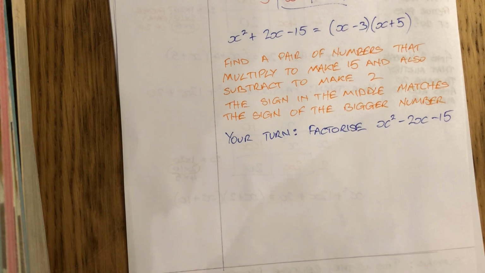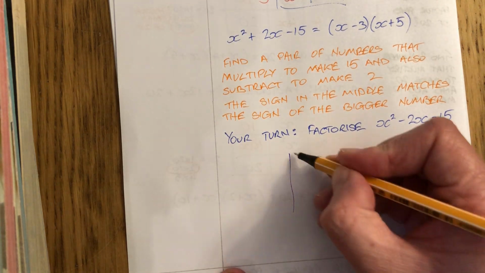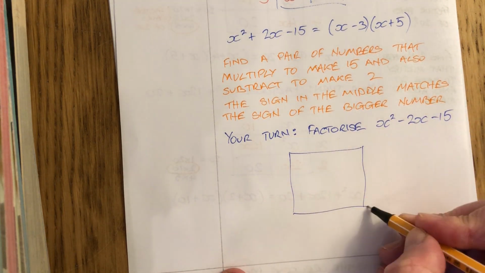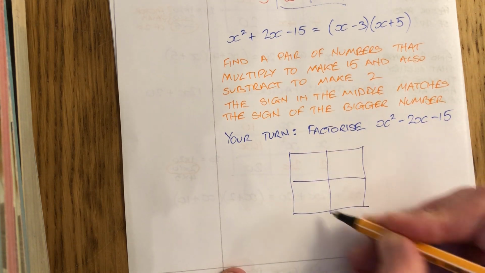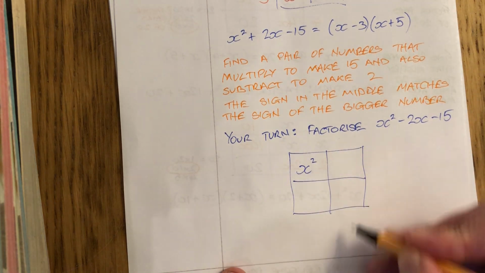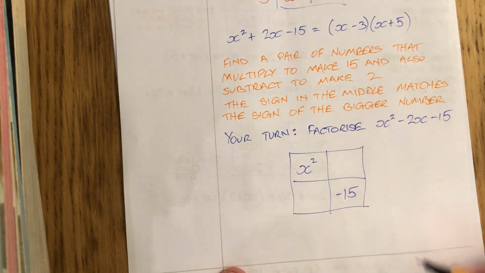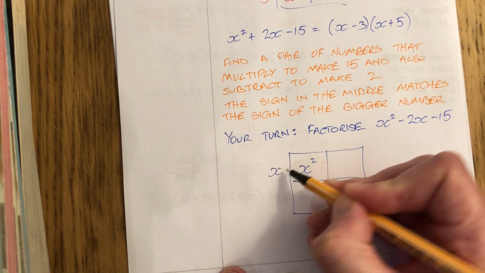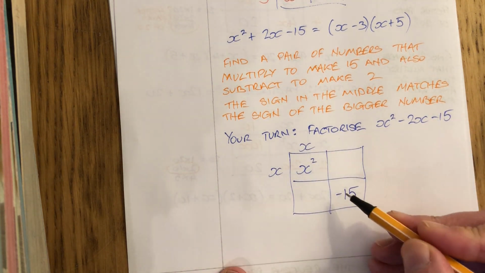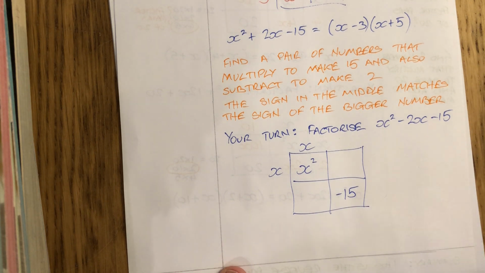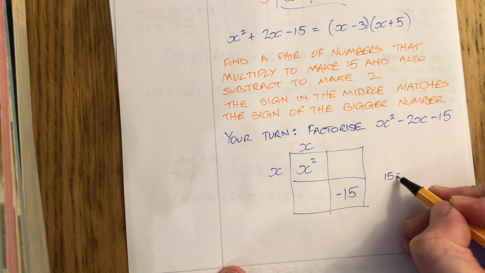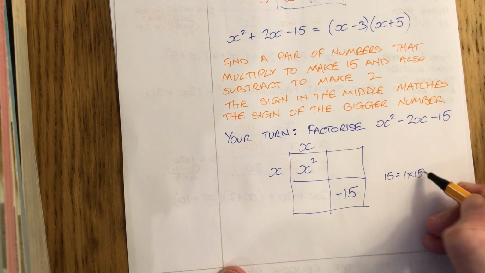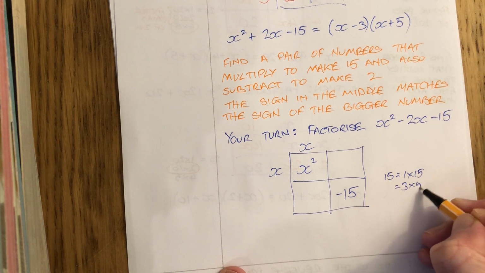And here we go. Multiplication grid. Copy x squared into that box. Copy negative 15 into that box. X squared is x times x. 15 could be 1 times 15, could be 3 times 5.